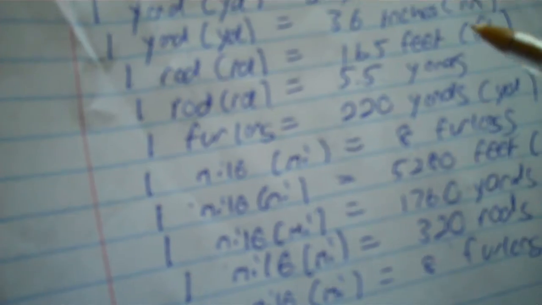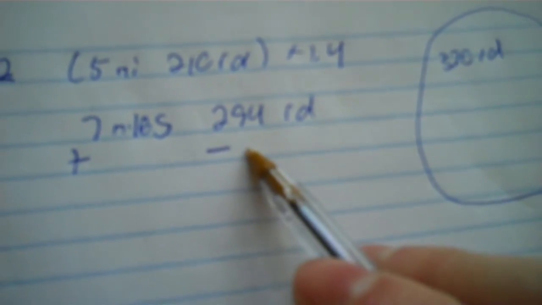Now let's see if we can subtract and add. So the rods, miles, okay, find that. 1 mile is 320 rods, so put your 320 rods. You can't subtract even one of them from there, that's already too high, so this is the answer. Okay. So if you can't regroup, you ditch it.